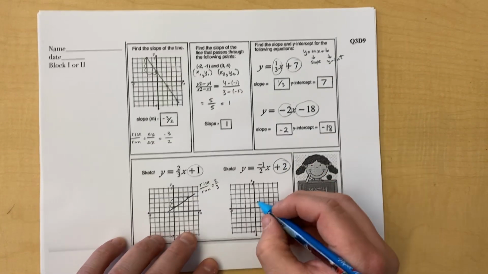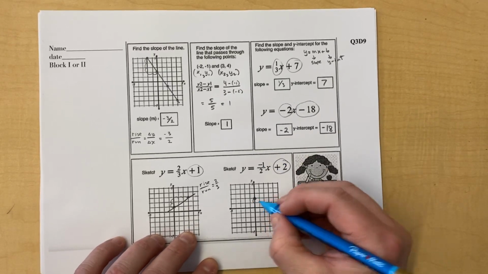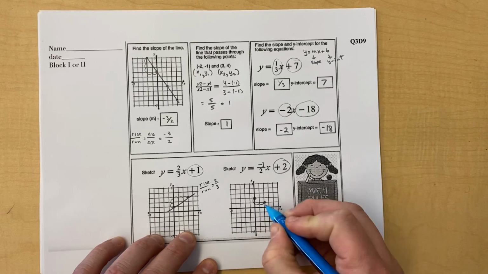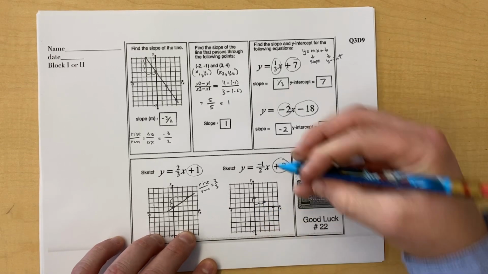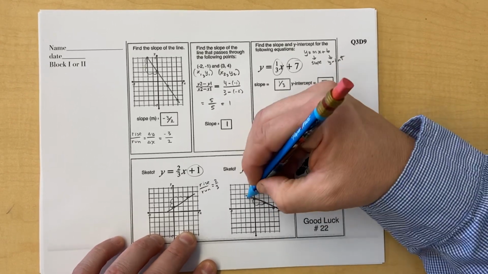Here, my y-intercept is 2. My rise is -1. My run is a +2, 2 to the right. Down 1, 2 to the right. I only needed 2 points to make a line, but there you go. I did 3.